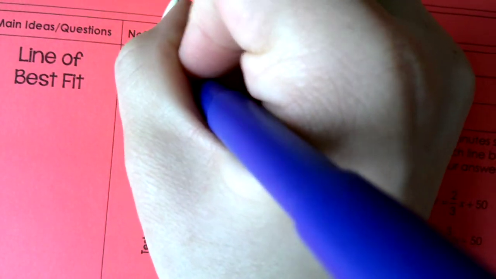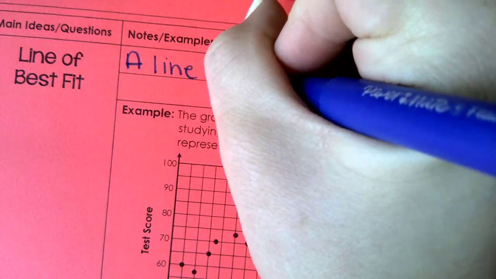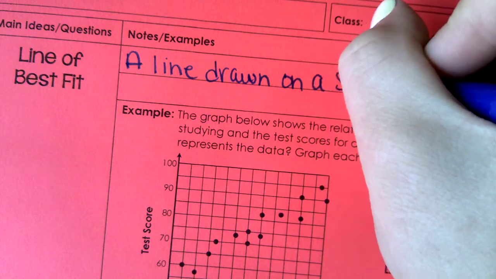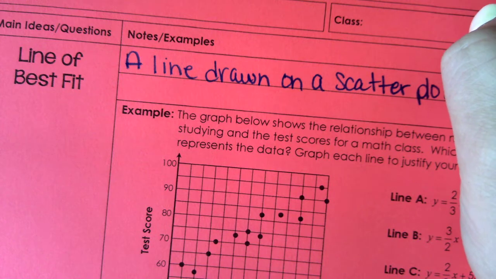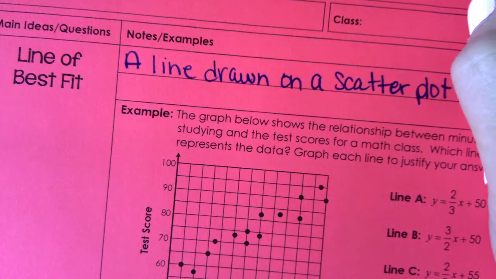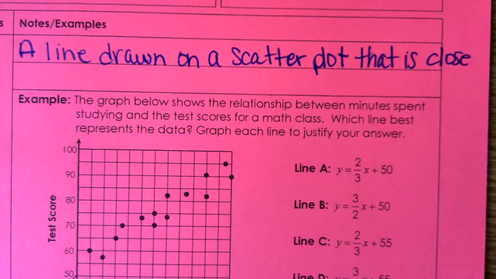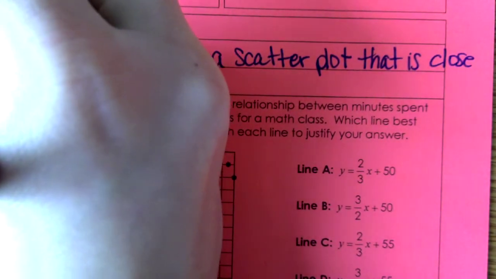Well, this is a line drawn on a scatter plot that is close to most of the data points.